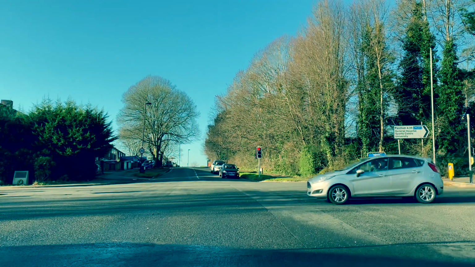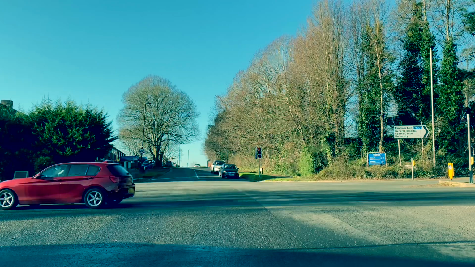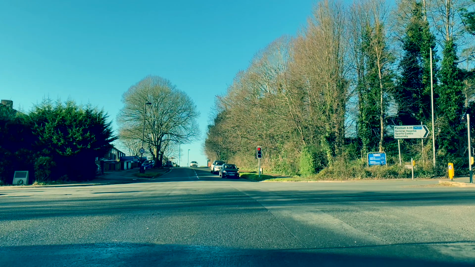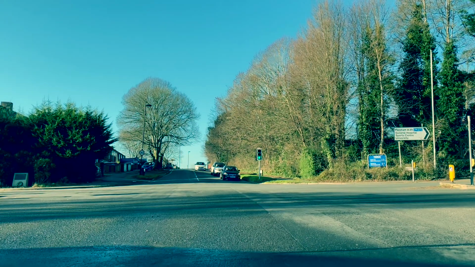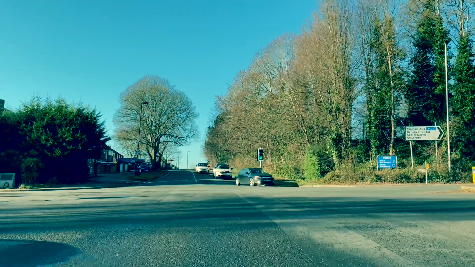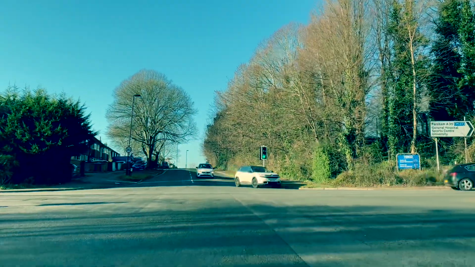Okay, and this is important. Many learners, they get this wrong. If you are only going right, then into the left lane. But if you know you are going right and then right again, then enter into the right lane if there are 2 lanes.